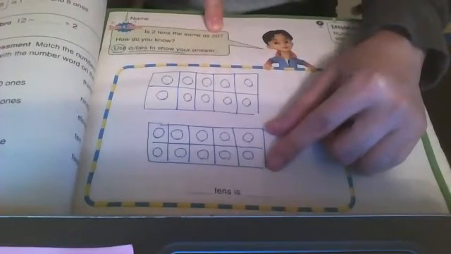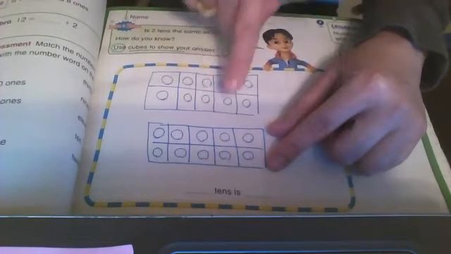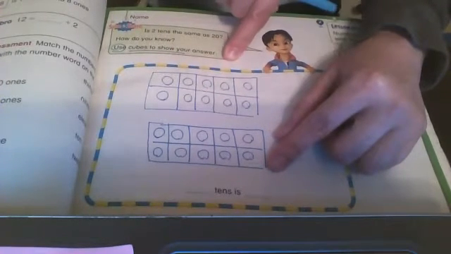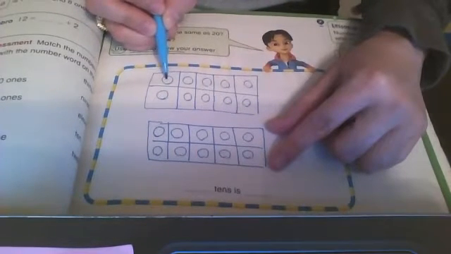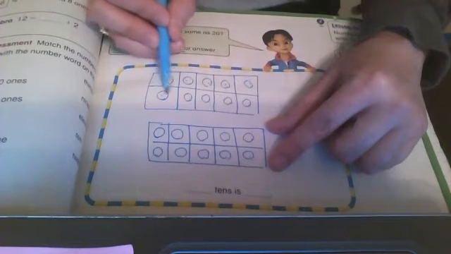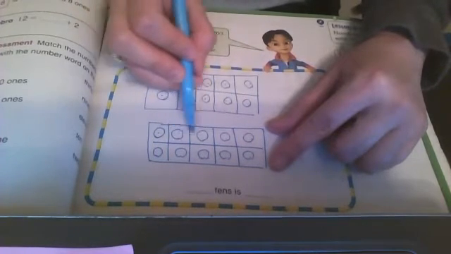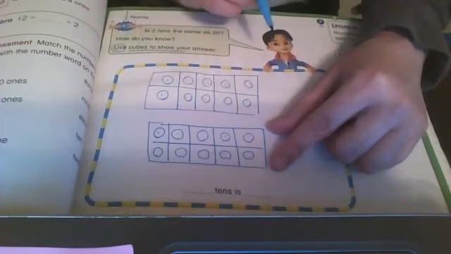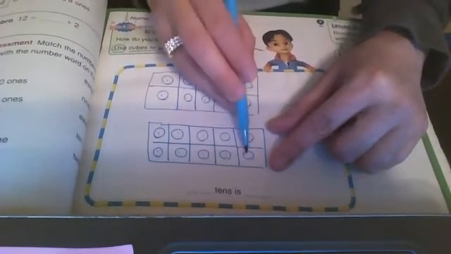Okay, so now I have 2 groups of tens, or 2 tens, and the question is, is that the same as 20? Okay, well, one thing I can do is count by ones. Another way I could do it is to count by tens. Let's do it both ways, okay? I'm going to start here. Let's count together. 1, 2, 3, 4, 5, 6, 7, 8, 9, 10, 11, 12, 13, 14, 15, 16, 17, 18, 19, 20. Okay, I got to 20.